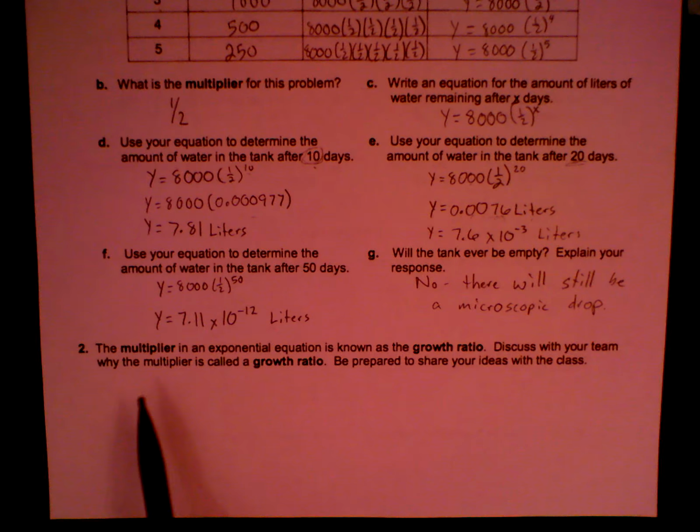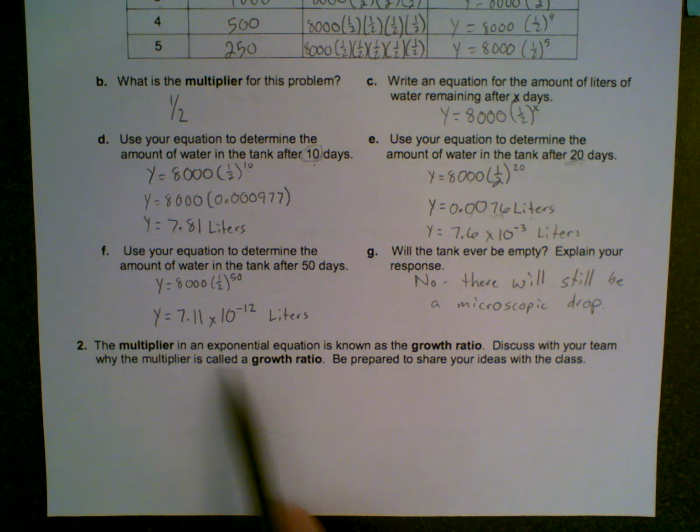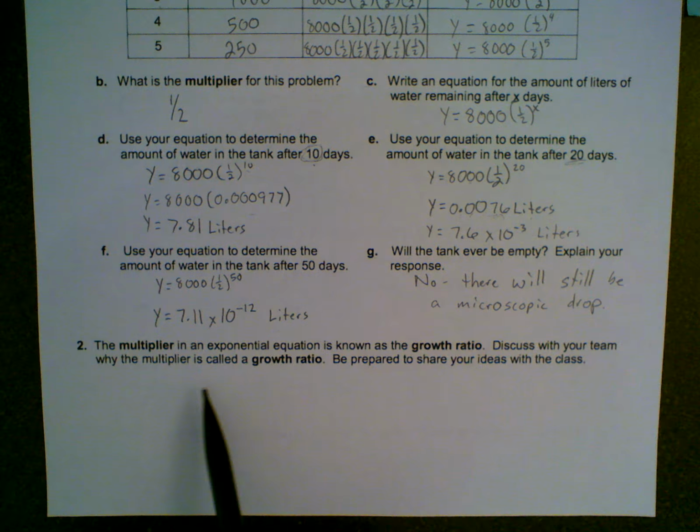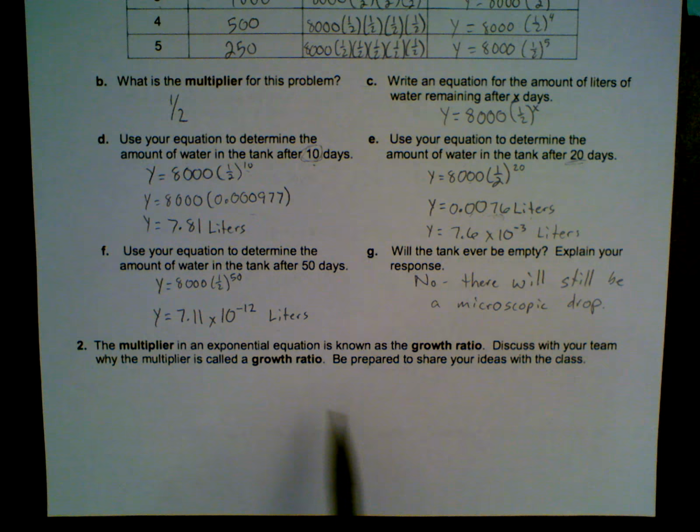So question 2, the multiplier in an exponential equation is known as the growth ratio. Discuss with your team why the multiplier is called a growth ratio. Be prepared to share your ideas with the class. So for this one, I want you to tell me a little bit about just why you think that.